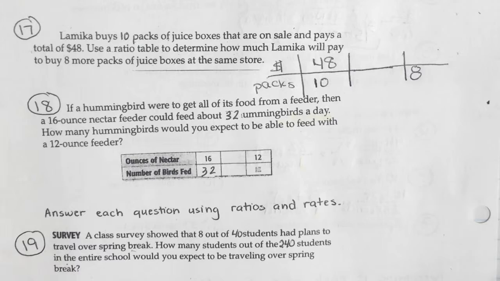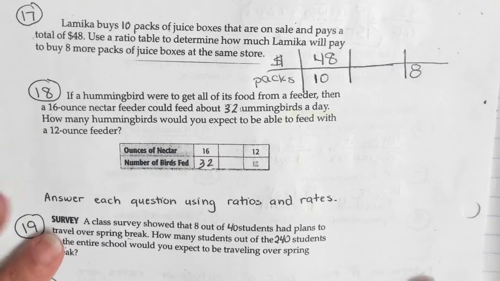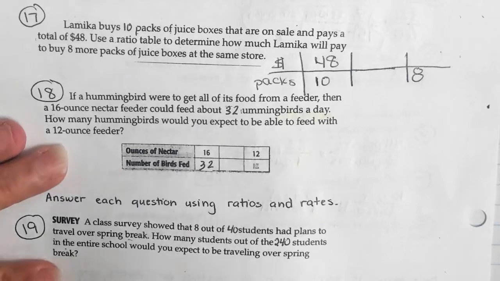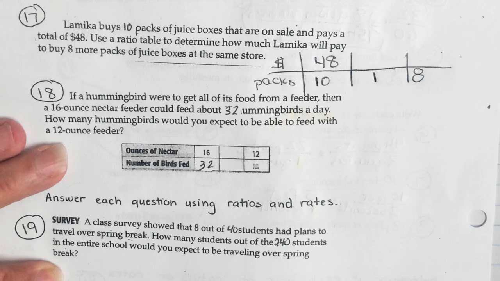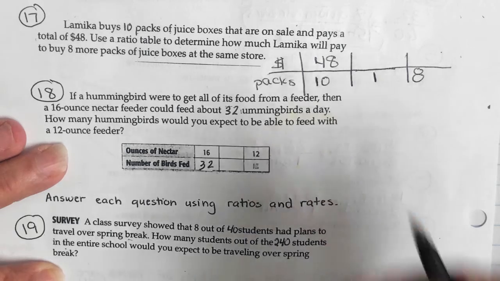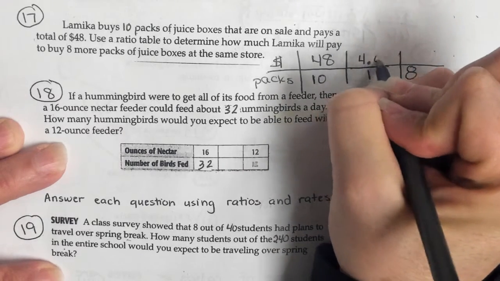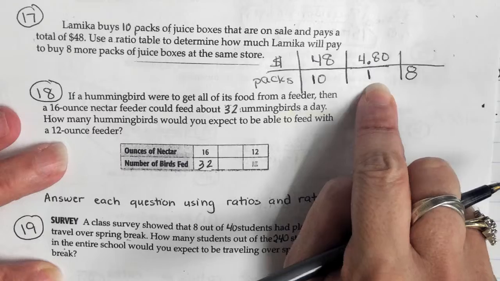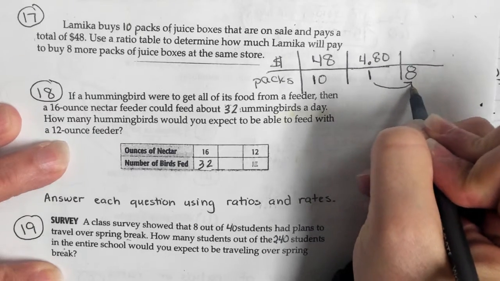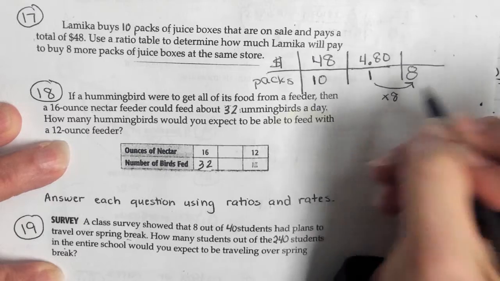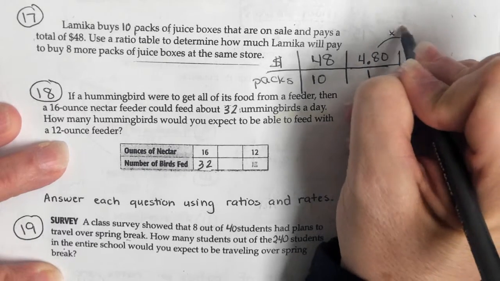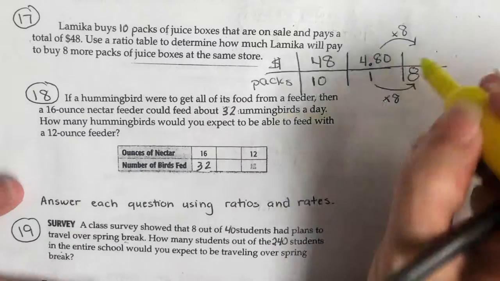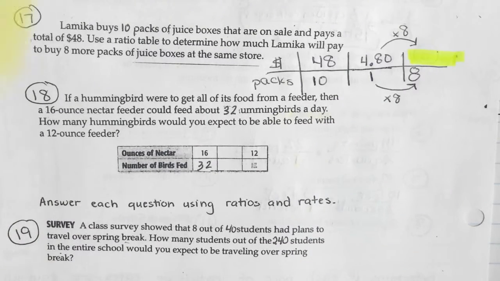Okay, now, I'm going to give you the hint: we need to find out basically how much is 1. Right here, how much is 1 pack? So what can we do to figure that out? Divide by 10. So 48 divided by 10 is $4.80. Okay, so each pack is $4.80. I have a feeling you can figure it out, that 1 times 8 is 8. And you can do the top. Don't tell me the final answer, and I'm going to let you fill that in.